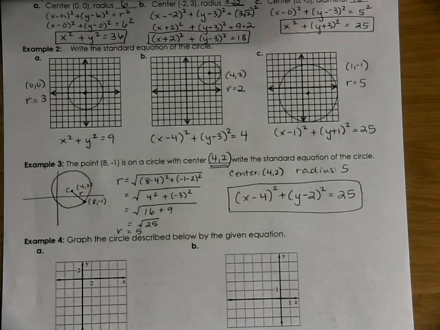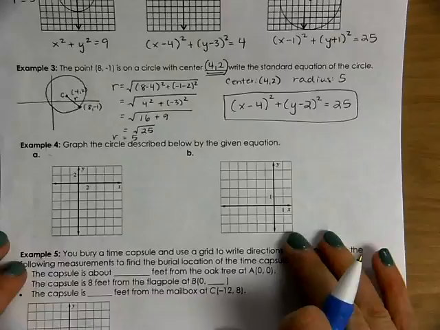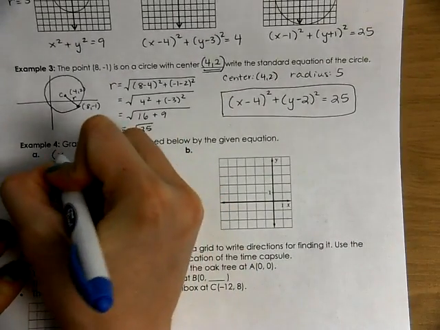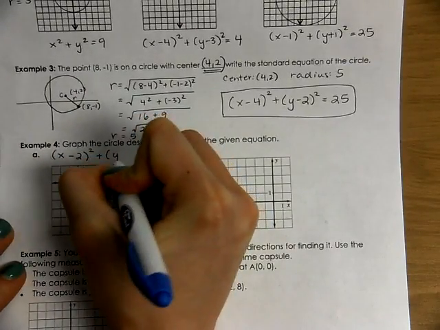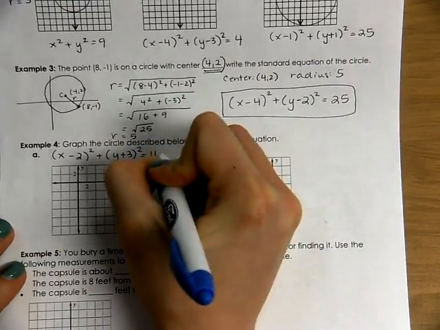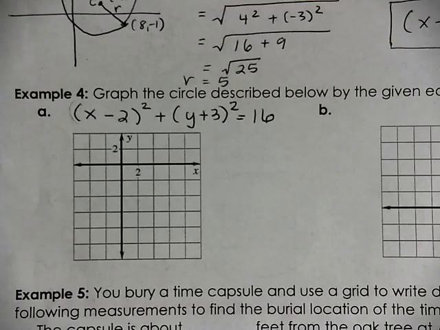All right. For the next one, I'm now going to give you an equation, and you are going to graph it. So for A, the equation is (x − 2)² + (y + 3)² = 16. Go ahead and try A on your own and think through, what does the equation give me and how am I going to graph from that? Go ahead and pause the video as you work on this.